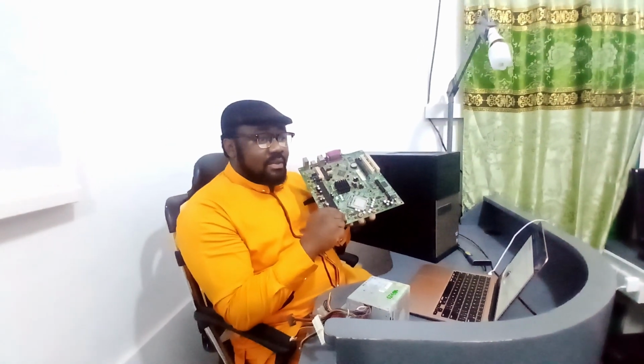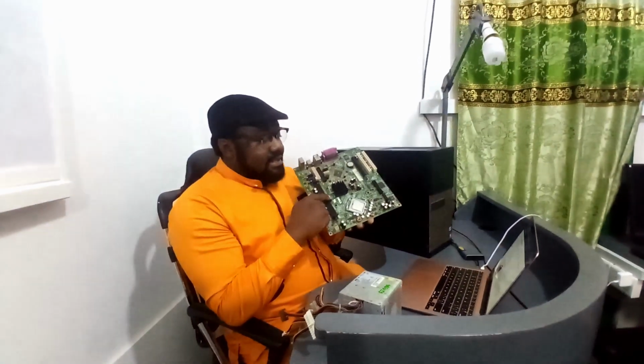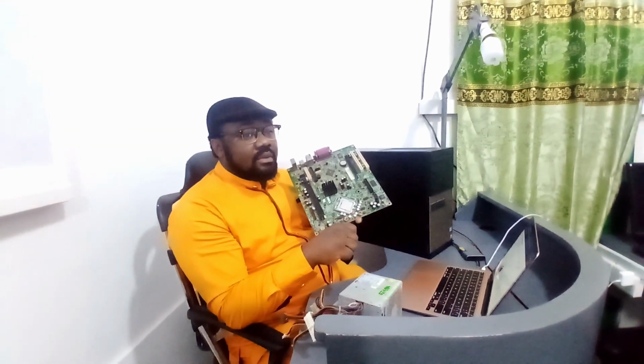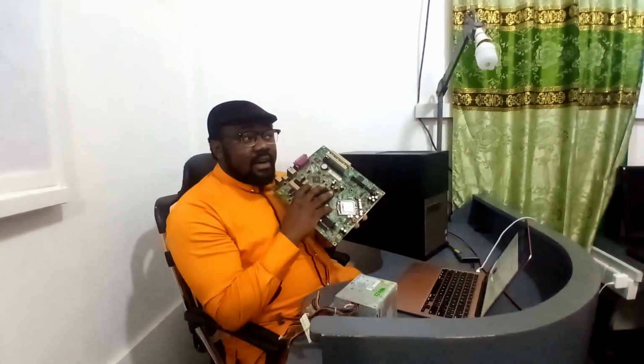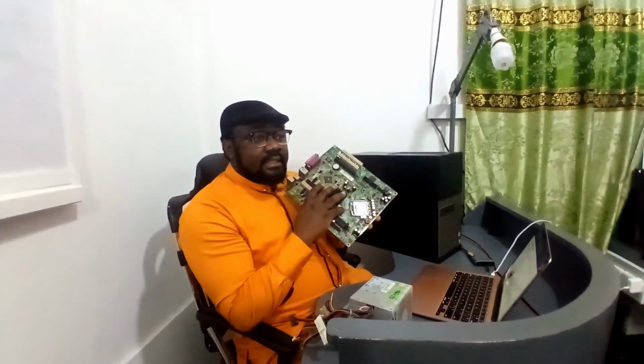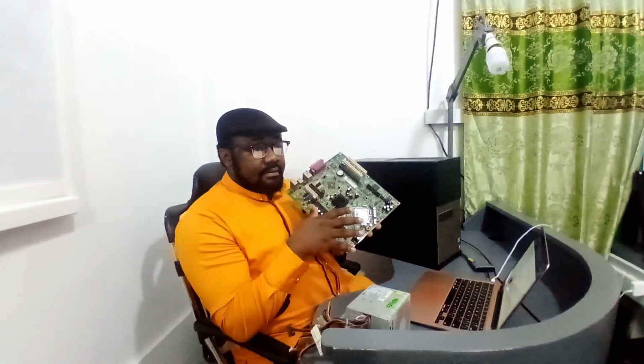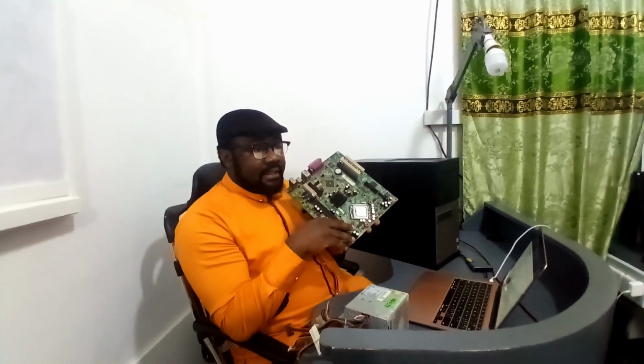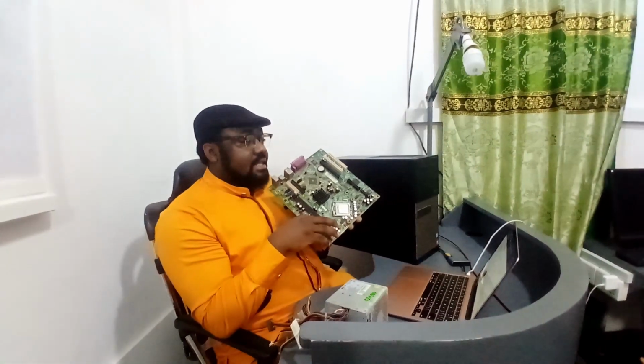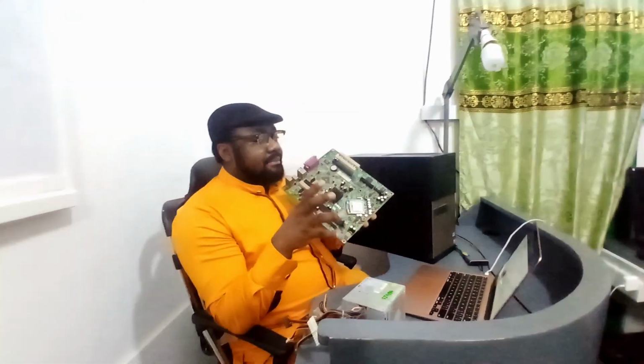The job of the capacitors is to store power. So even when you remove the cable, there's still some power in. It will take some time for all of them to drain away. Are you following what I'm saying? Yes. Good.